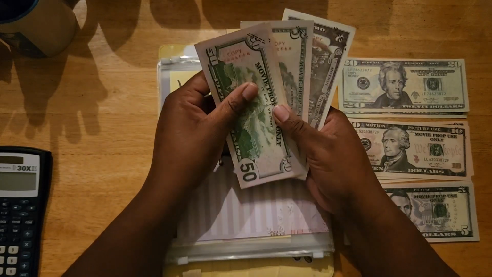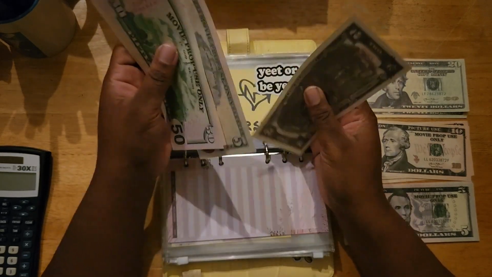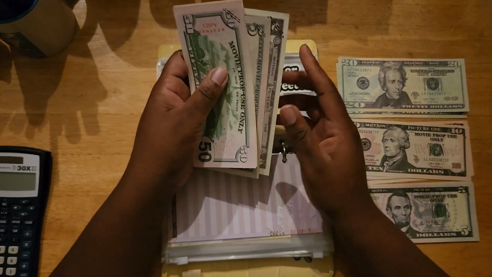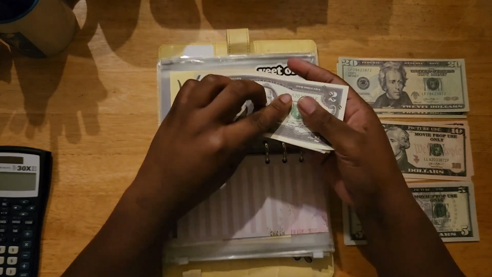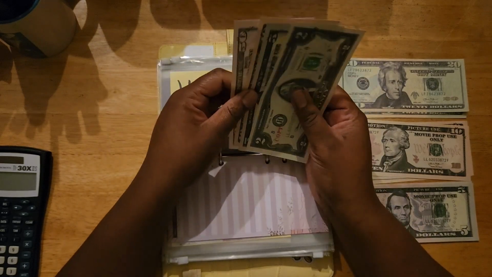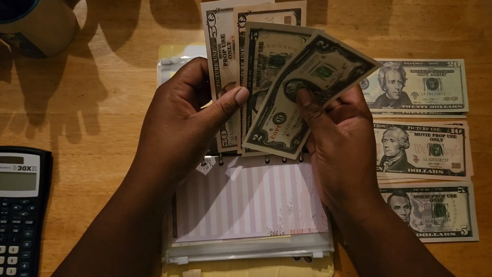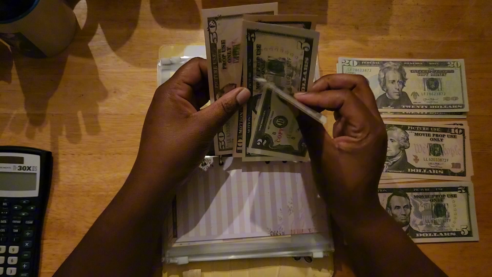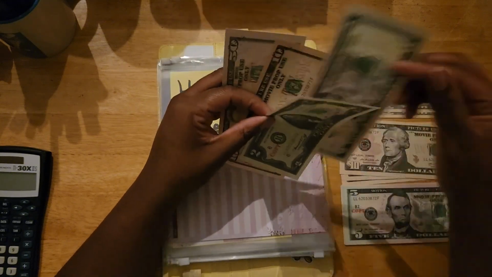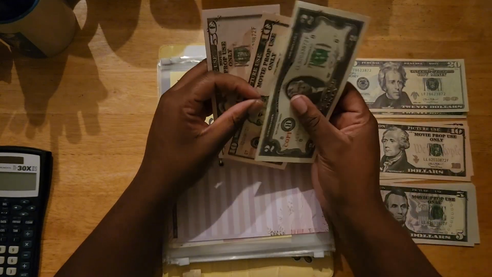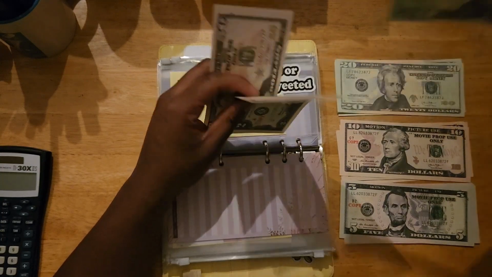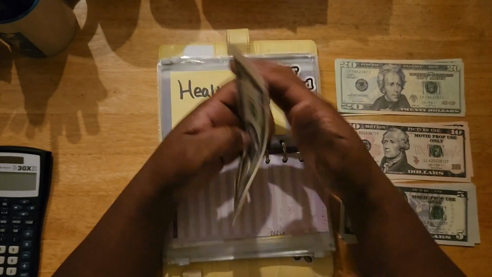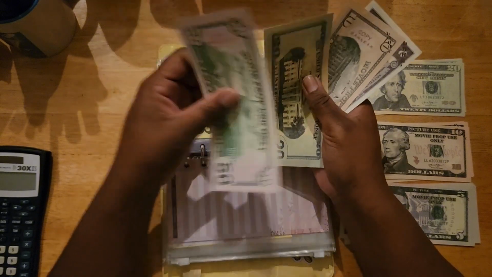Right now it has 50, 60, 65, 67, and adding 15, that would be $82. So I am going to put the 5 back and take a 20. Oop. There, so we have 50.